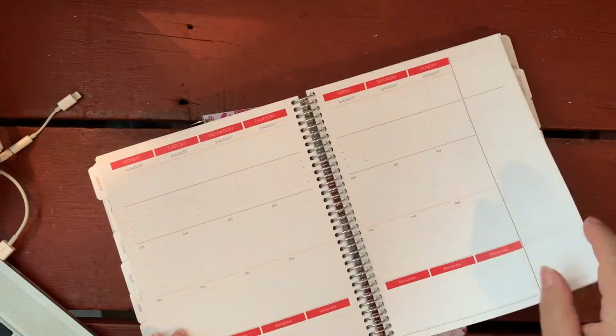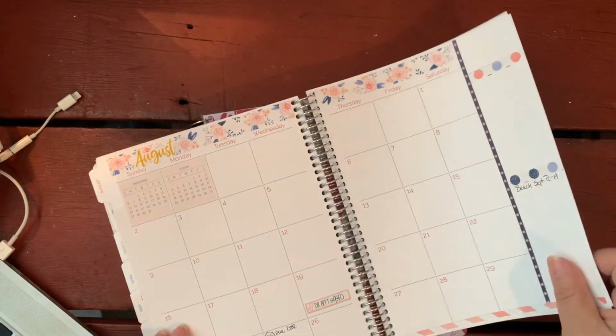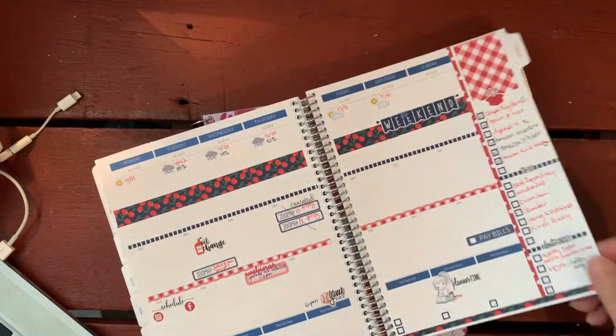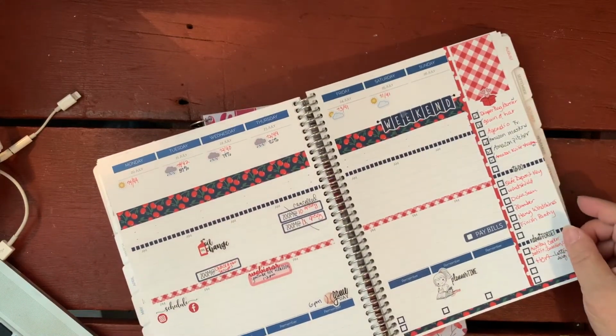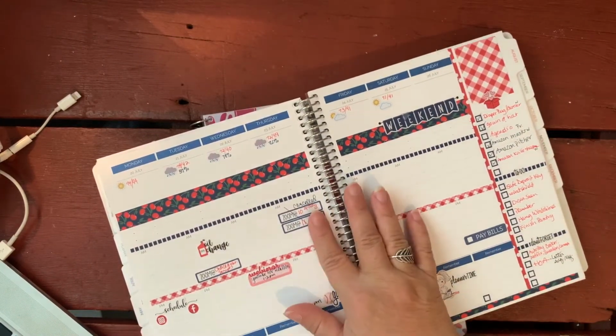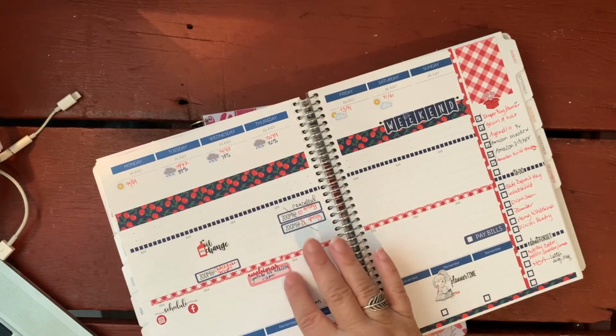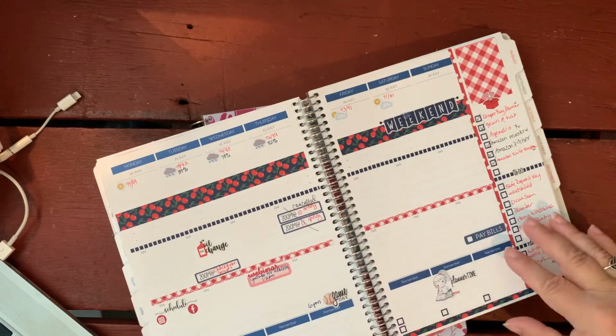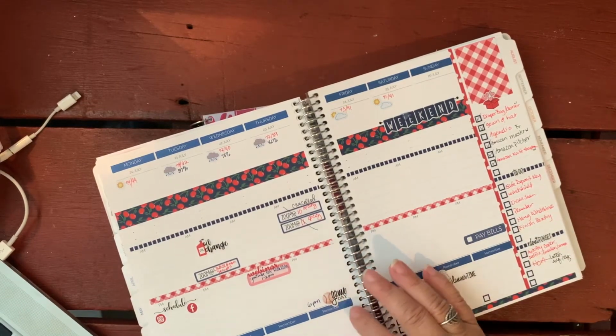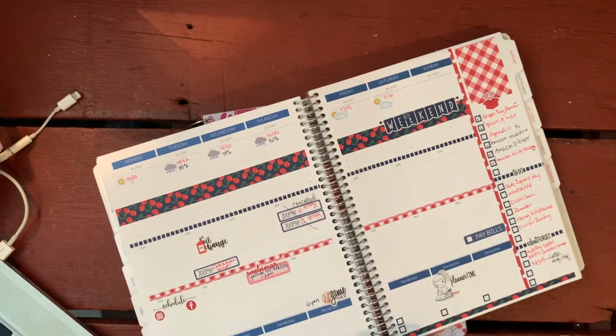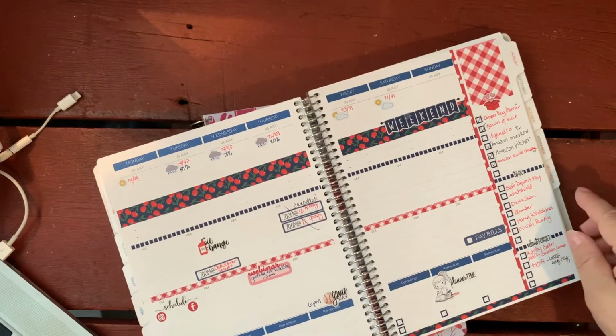For the weekly, let's go to this week, which doesn't have a ton. I just usually put stickers where I need to with the time for the AM or the PM. You can see my grandson's game days here at 6. And then, like I said, I have my daily to-do list.